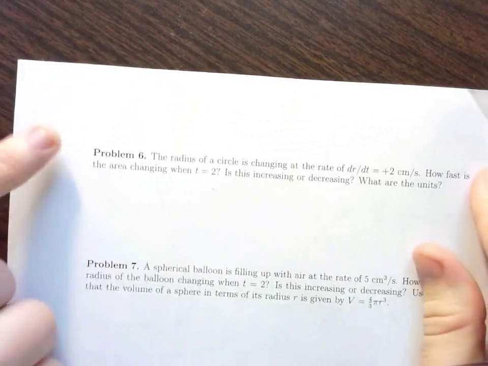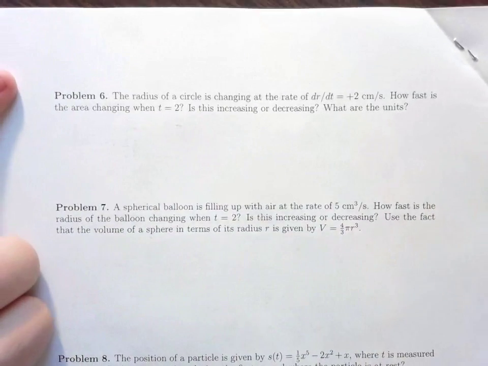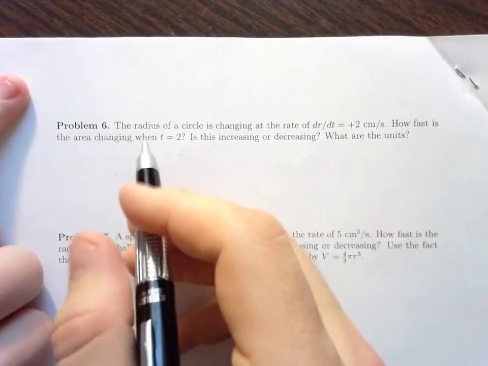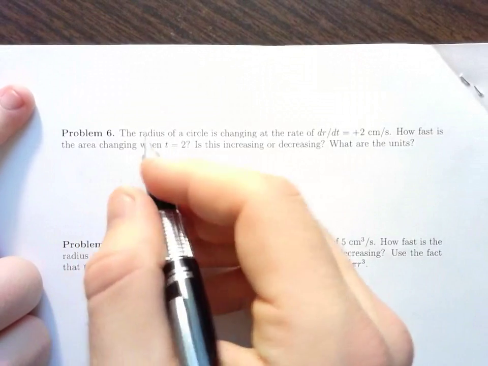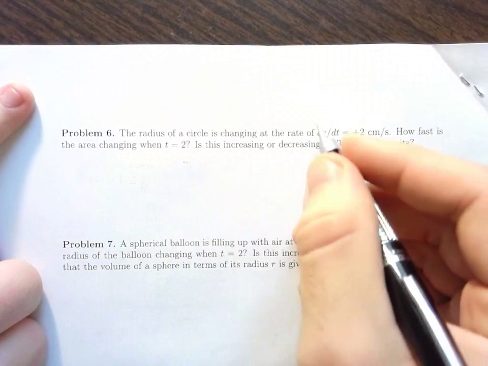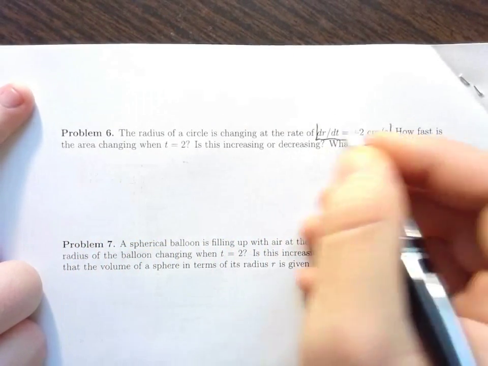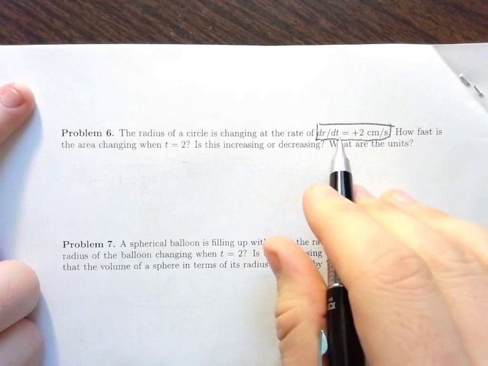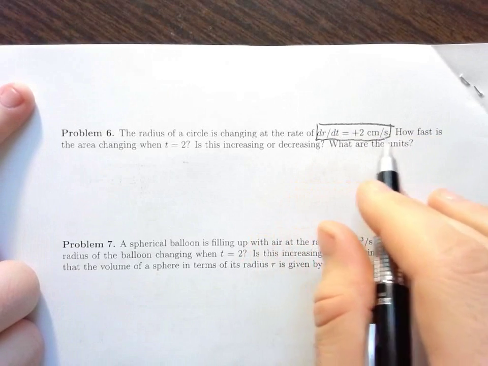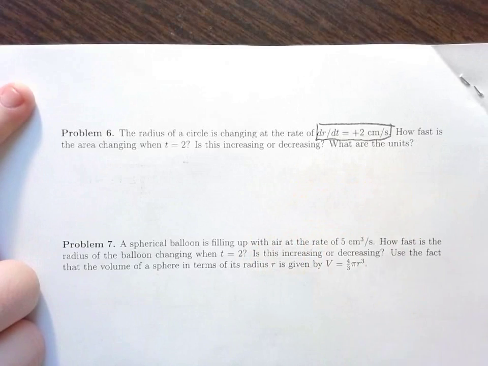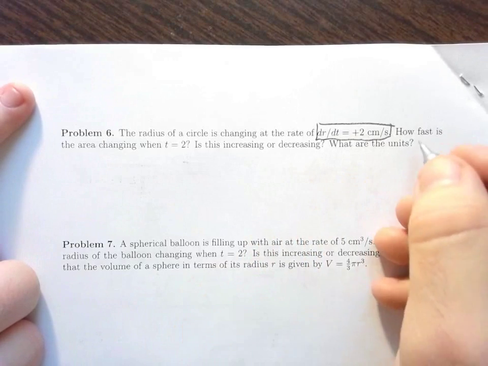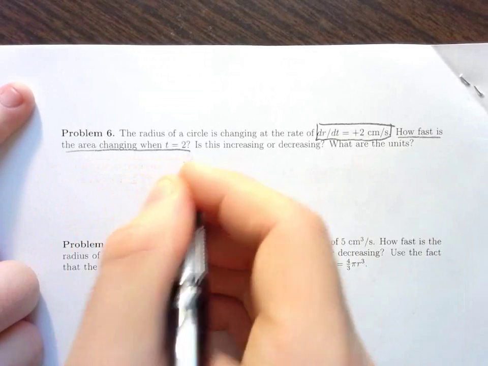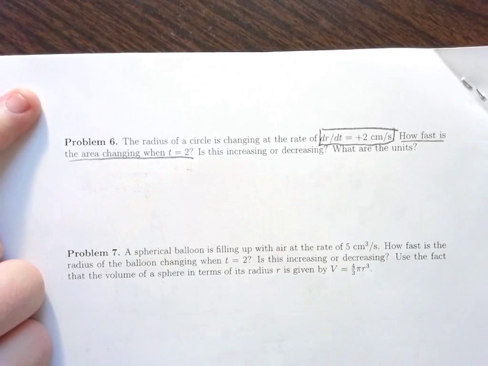Here we have a few word problems now. The first one is about a circle, and I'm given that its radius is changing at a positive rate, which means it's increasing, of dr/dt is plus 2 centimeters per second. And we're asked, how fast is the area changing when time is 2?